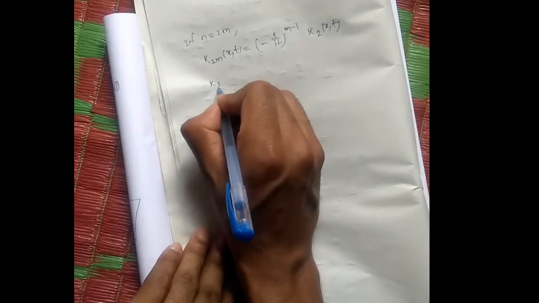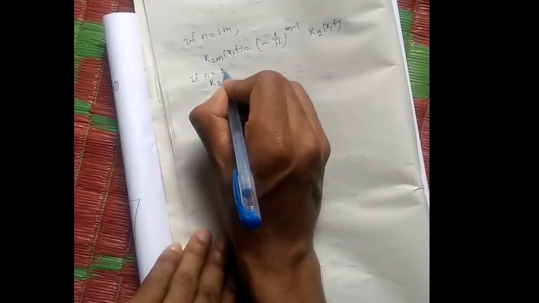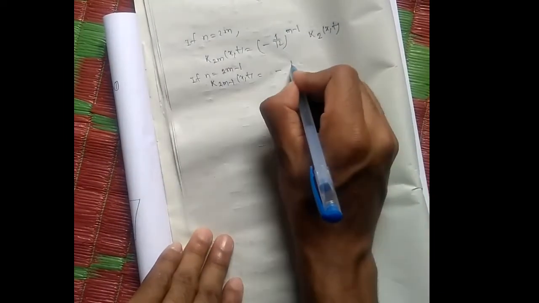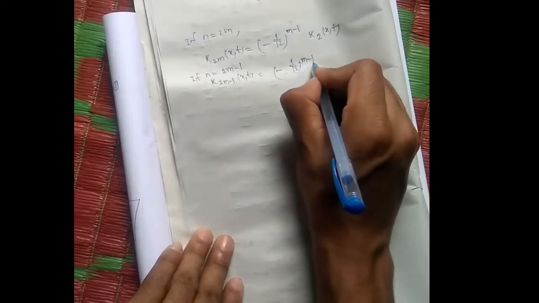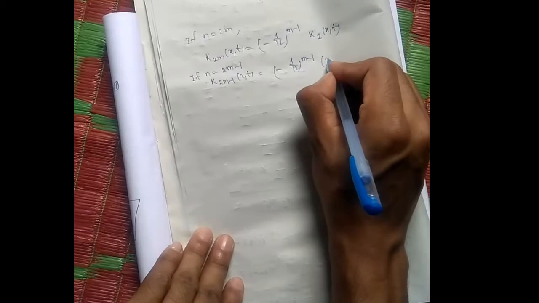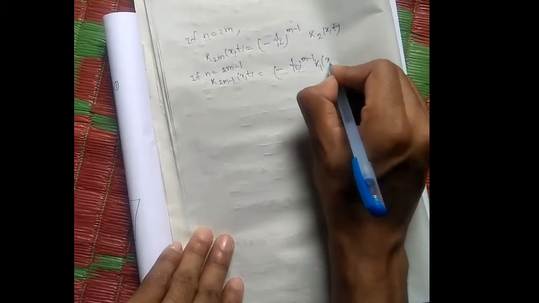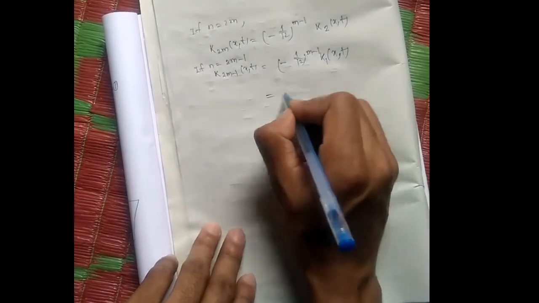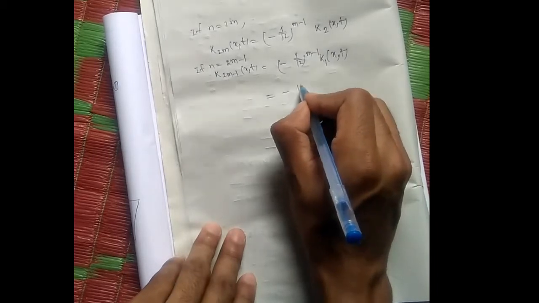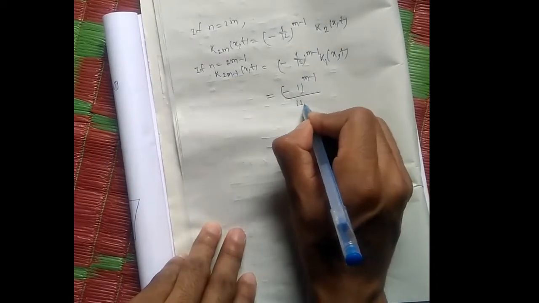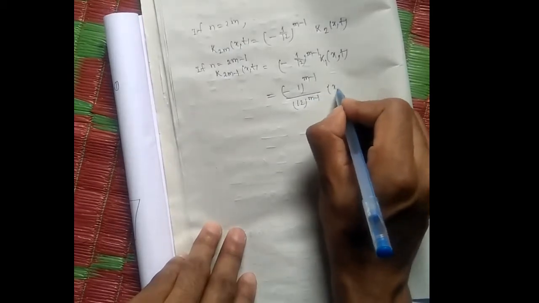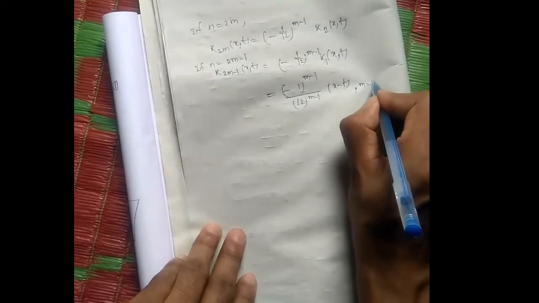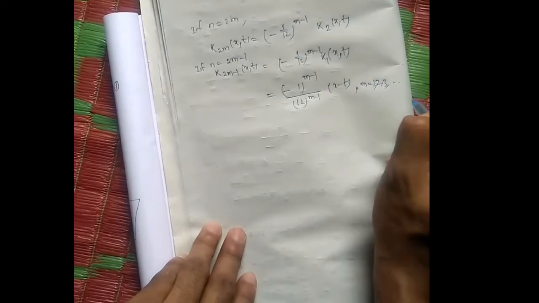And if n equals 2m minus 1, then k(2m minus 1)(x,t) is minus 1 by 12 to the power m minus 1 times k1(x,t). If you put this value, you get minus 1 by 12 to the power m minus 1, and this is x minus t, where m equals 1, 2, 3, etc.